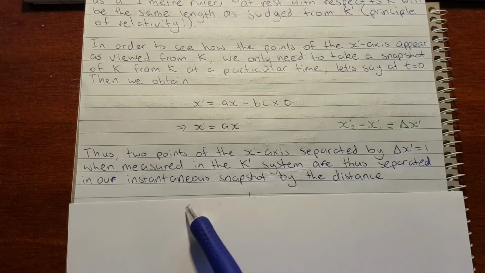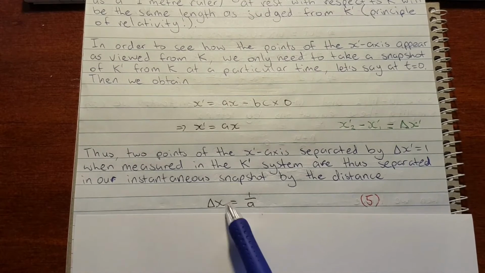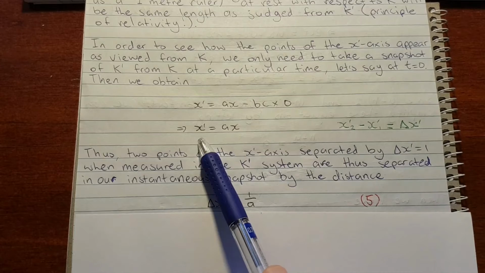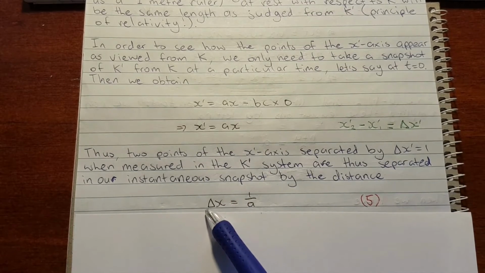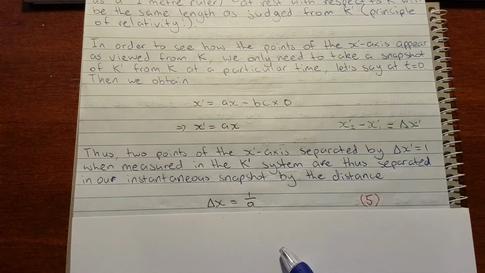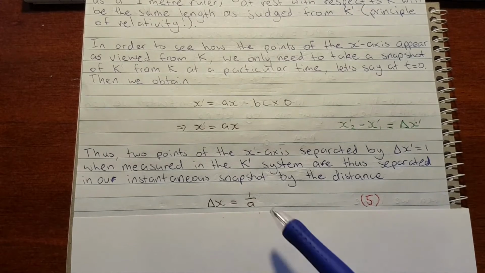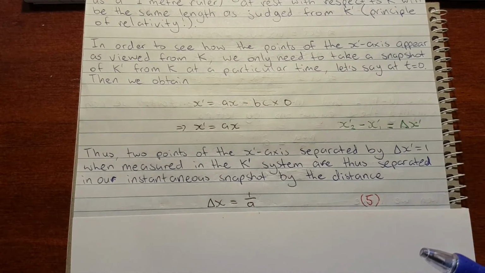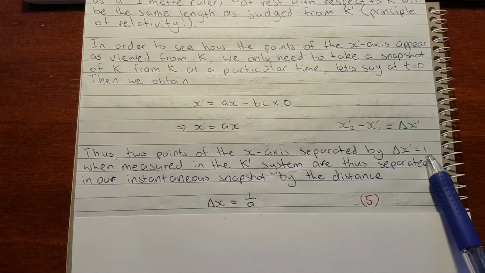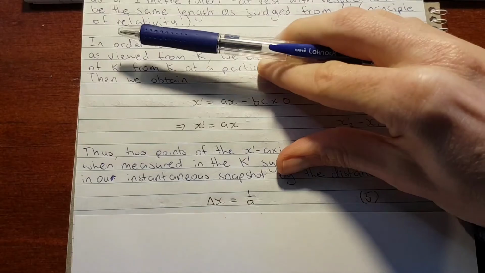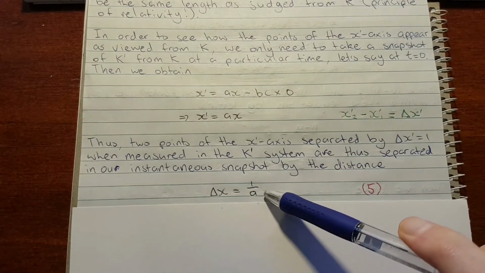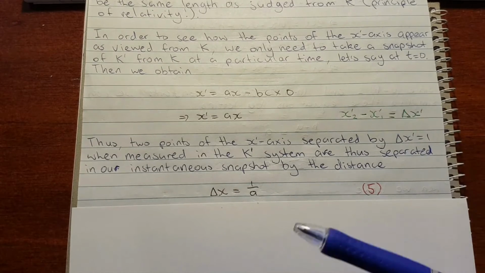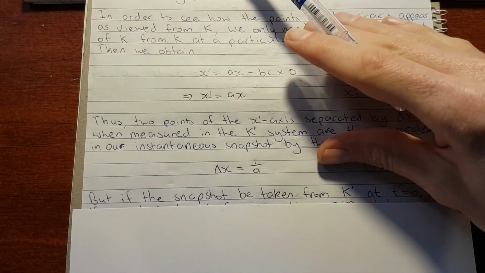And they are separated in your frame by this distance. We've used this equation here, where we've set this x primed just equal to 1. So delta x, the distance from your reference frame, is 1 on A. So that's what you are going to measure my ruler to be as I fly past you in the train, even though from my perspective, my ruler is equal to 1 meter. Now we don't yet know what A is. A is just a constant, but it could be 1. If it's 1, then there's no difference. You will still measure my ruler to be 1 meter, but we don't know what it is yet.